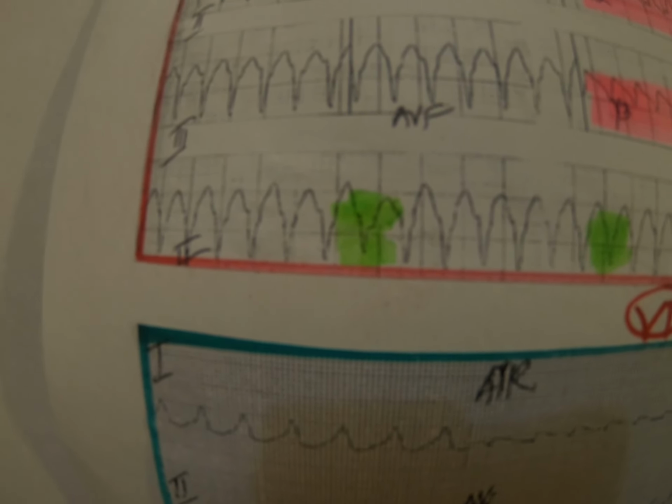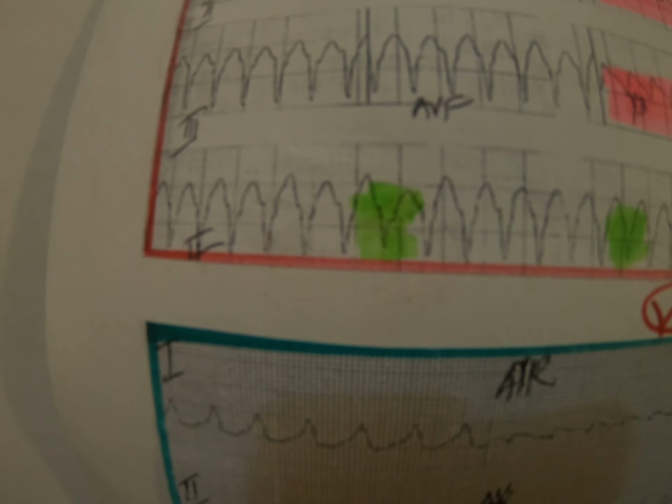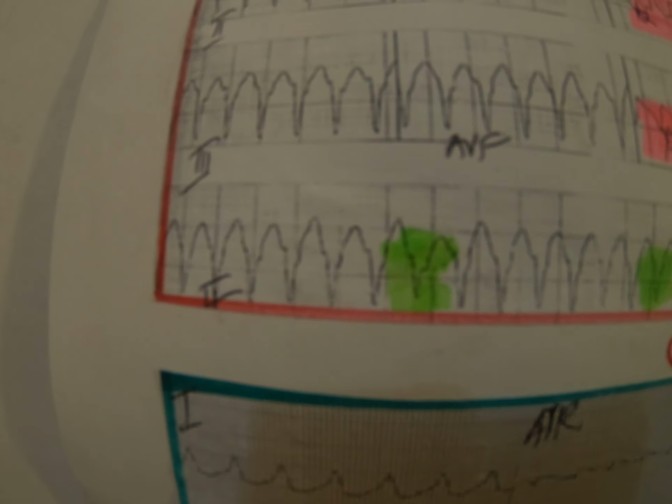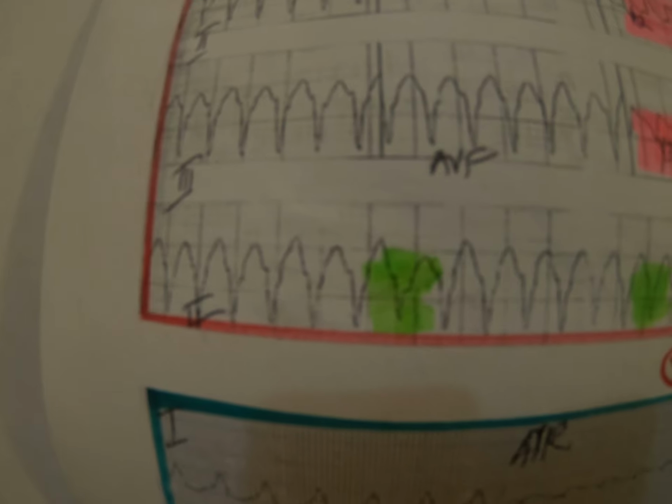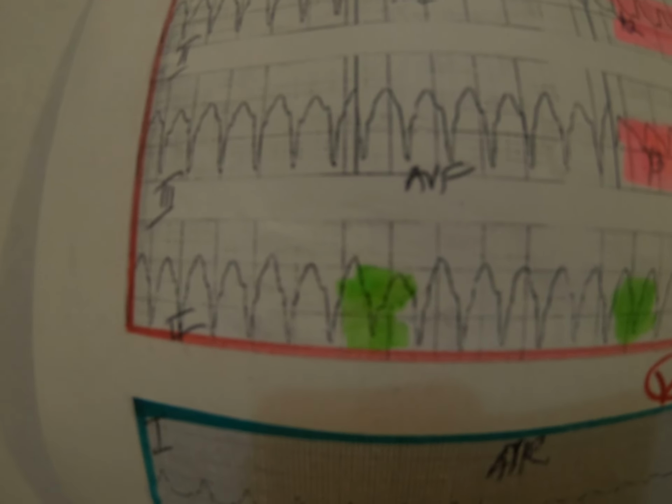But for some leads, actually, they look larger. So this one happens to be smaller. As I said, I have no comparison with this patient's previous 12-lead ECG here. So that's either a fusion or capture beat.